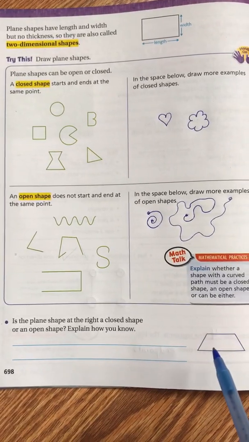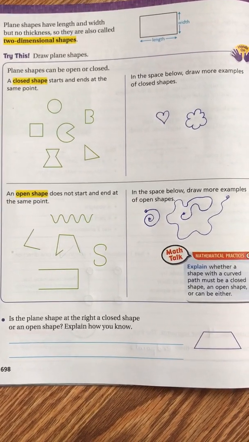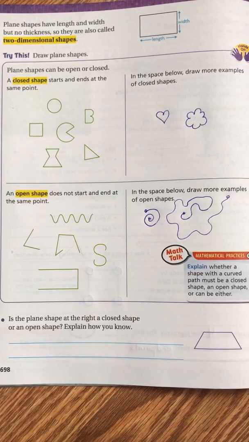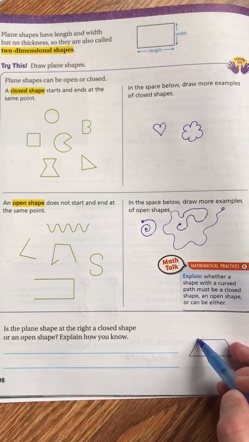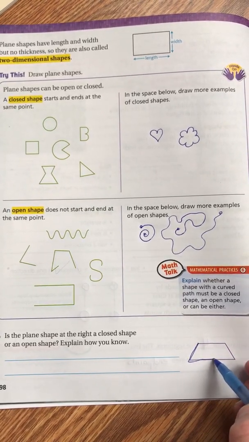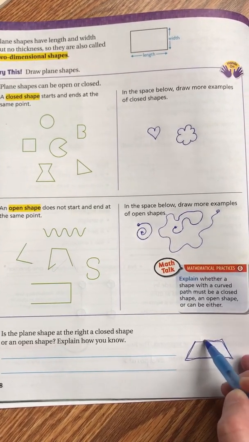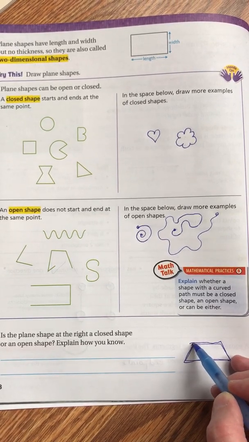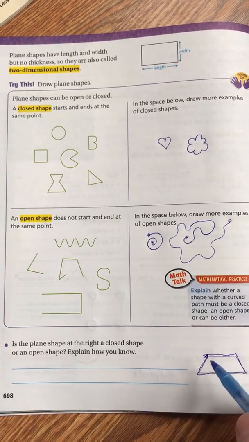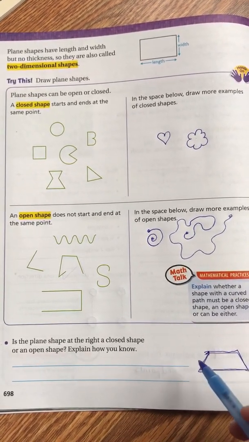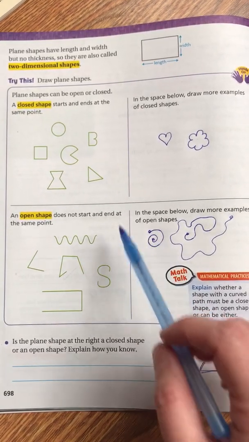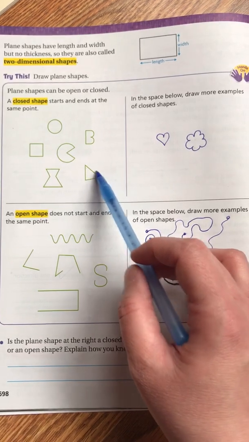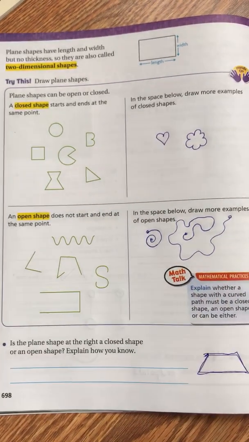So then if you look down here, it says, is the plane shape at the right a closed shape or an open shape? How do you know? So if you take a look at it, I'm going to trace it here. Oh, sorry, I'm a little off. But anyways, this is a closed shape. It does not start and stop at two different spots. It continued all the way around until it went back to the spot it met at.